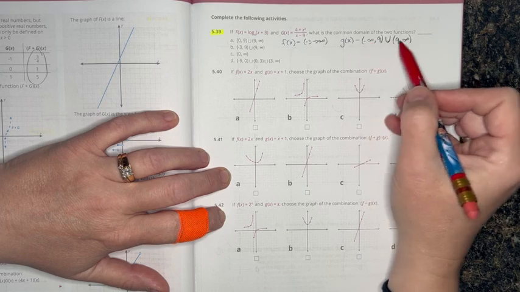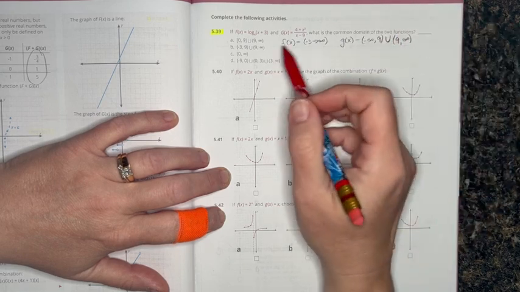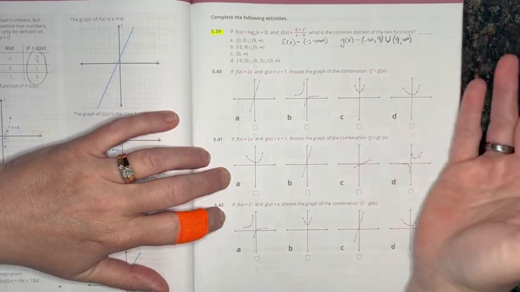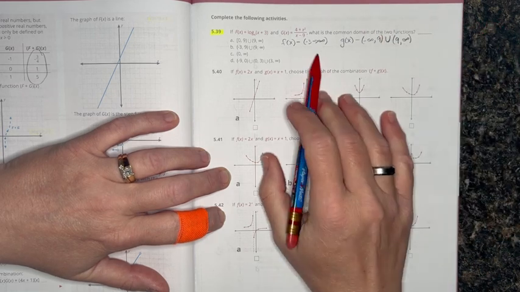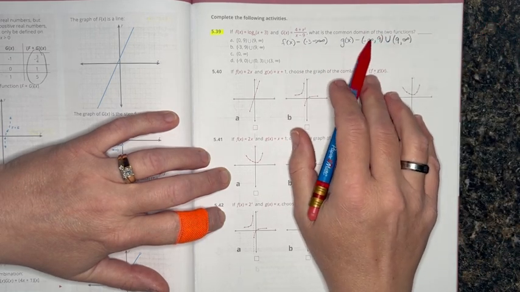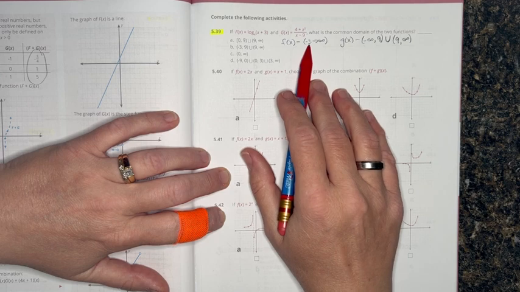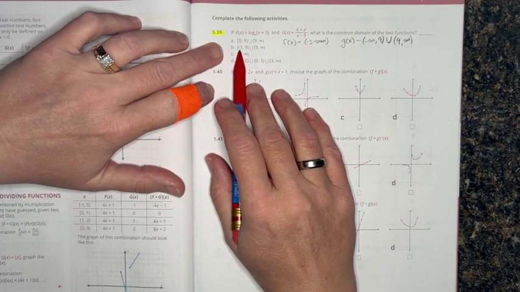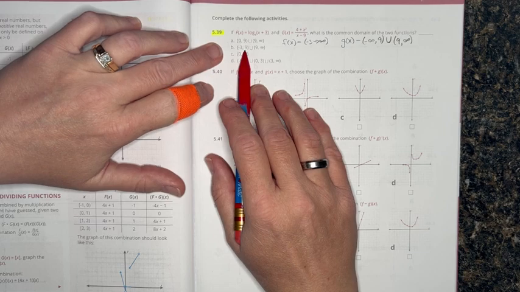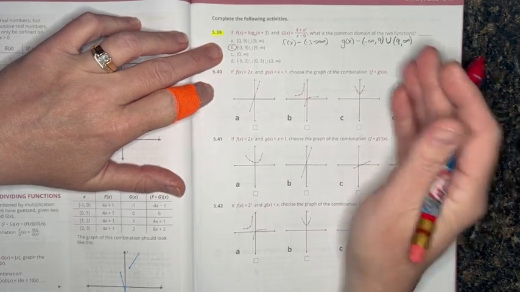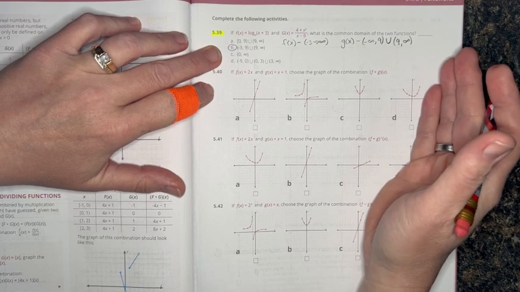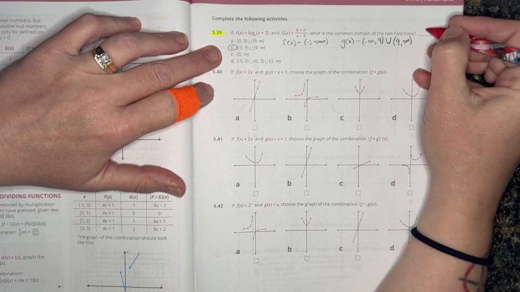So that's how we write that. So now the union, what is the common domain? So where these things intersect, right, or overlap each other. Even though this one goes to -infinity, for them to overlap, we have to stop at -3. So -3 to 9 and 9 to infinity would be their common domain. Okay, so that is part B.